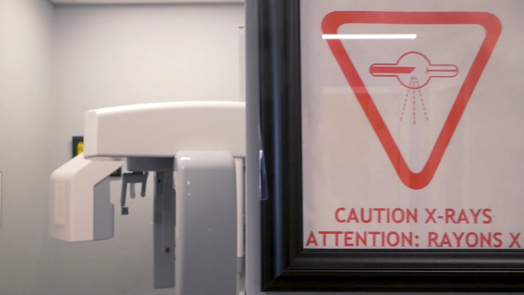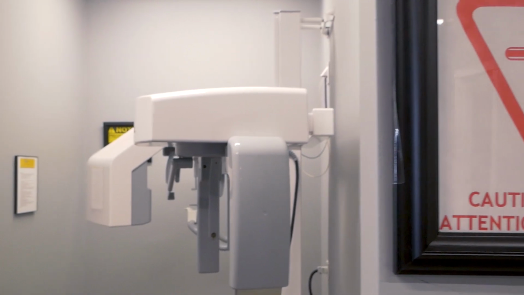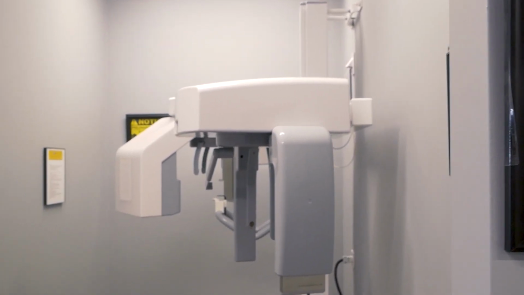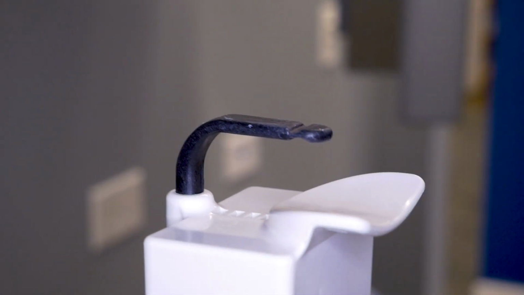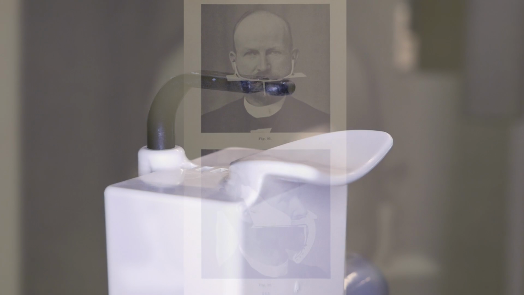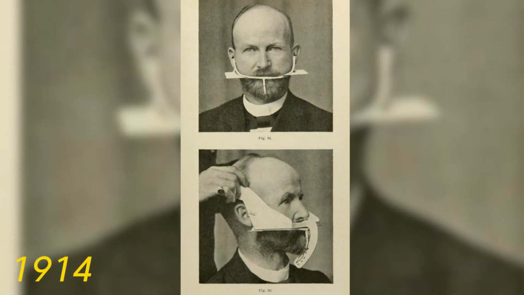Getting that perfect smile is easier than ever before. With modern technology, orthodontic treatment has become more effective and less time-consuming. Most bite and tooth issues can easily be addressed by your local orthodontist. But it has not always been this way.